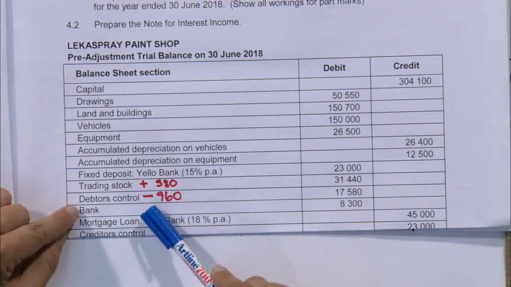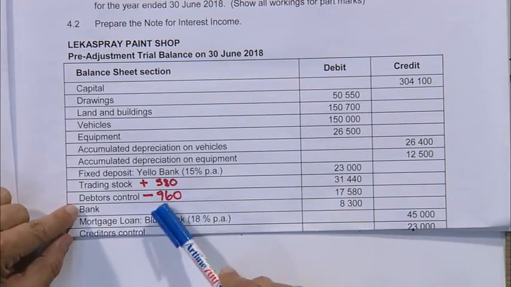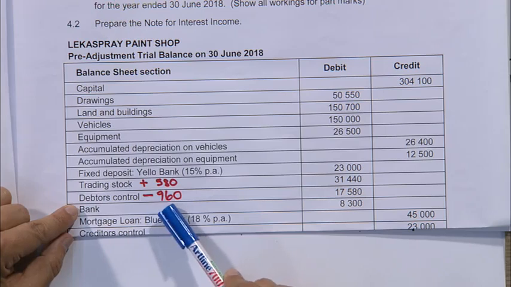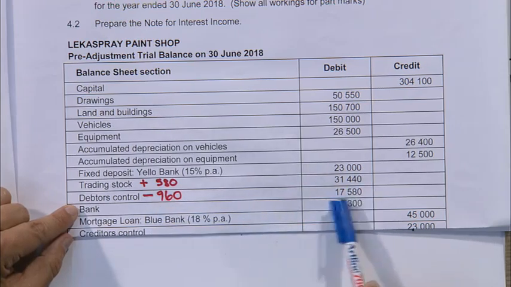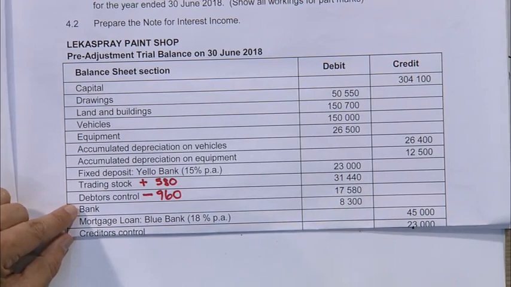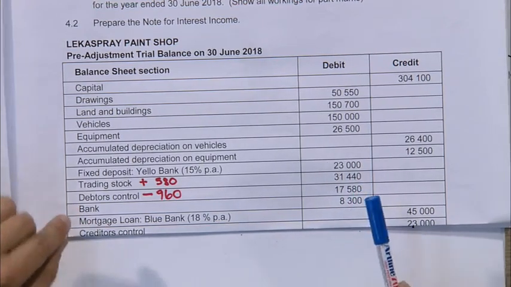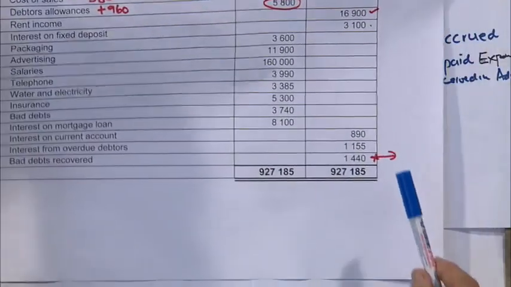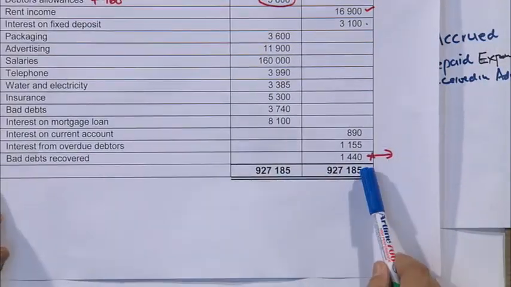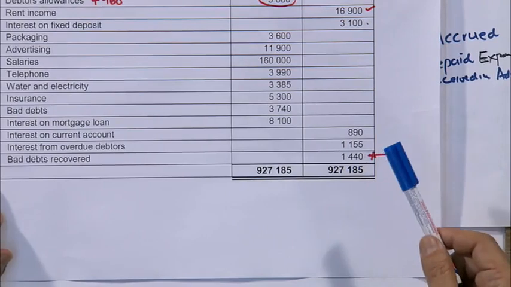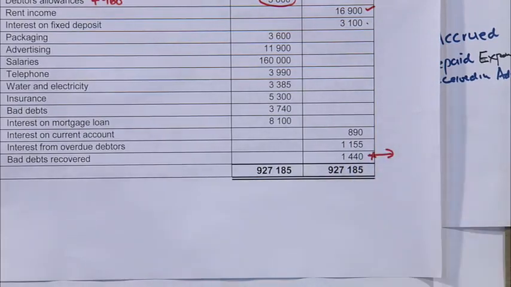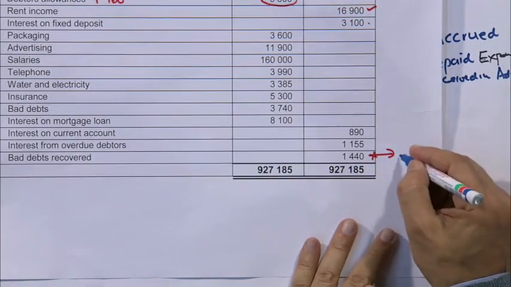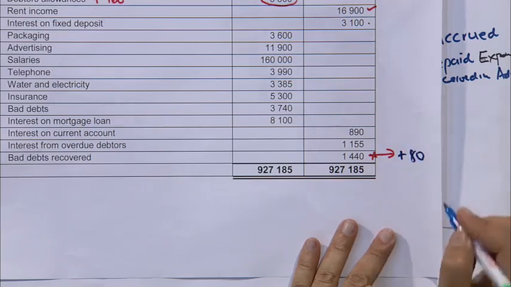But because we put the item in the CRJ in the debtors control column, we went and minused 80 Rand from there as well. So we weren't supposed to classify him as a debtor, we were supposed to classify it as bad debts recovered, which means our bad debts recovered is going to increase. That is why we have to add on 80 Rand over here. We have to add 80 Rand.